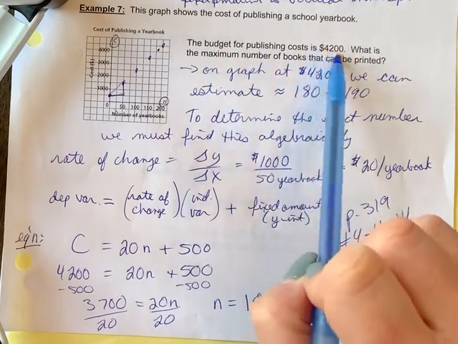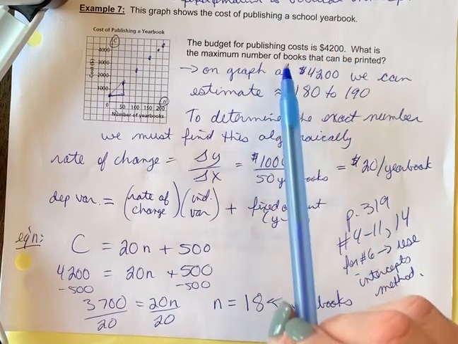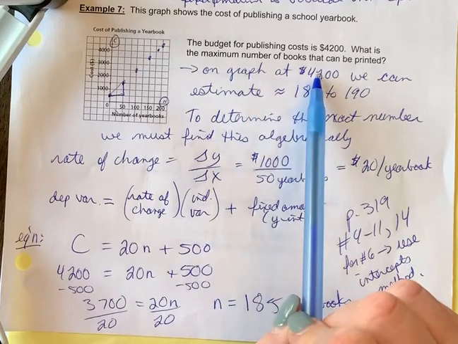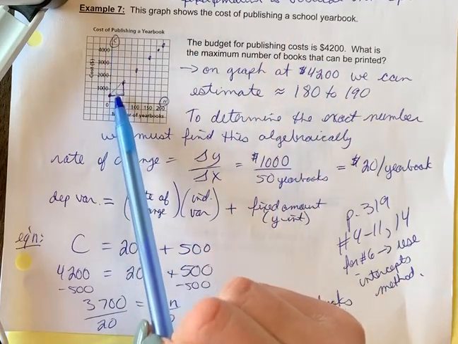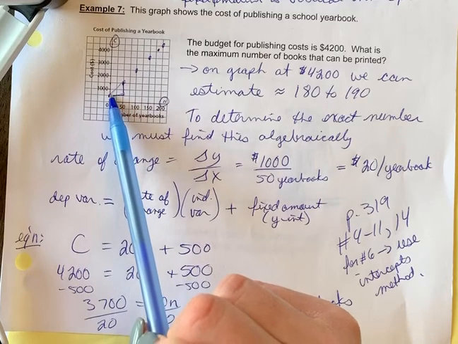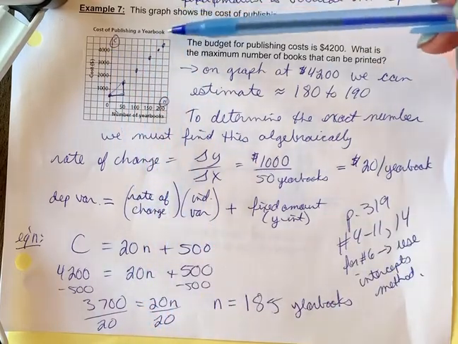So I'm going to see if I can find that answer on the graph. You can see the solution worked out here just to save some time on writing this out, so we're going to talk through this. I'm going to go to 4,200 on the graph, and we're counting by 500, so between the 4,000 and the 4,500. I'm going to estimate about here.